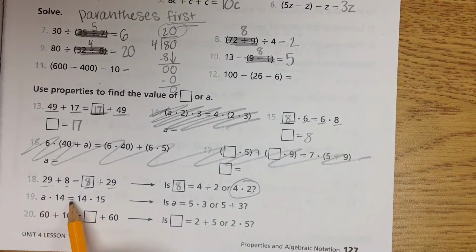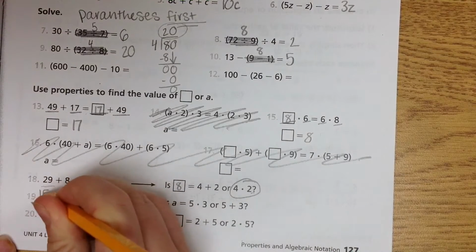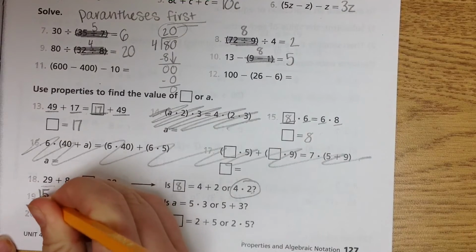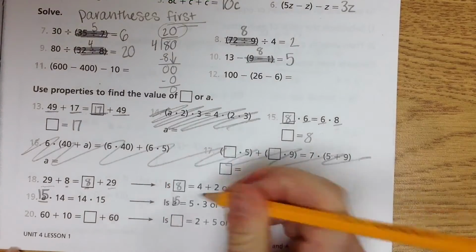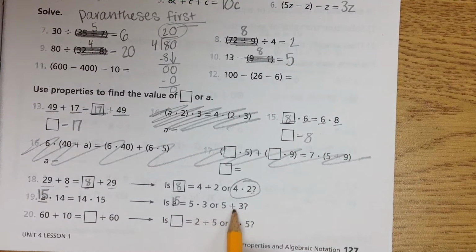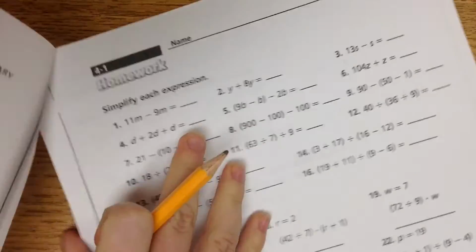A times 14 equals 14 times 15. Okay, well we know that A is going to be 15 then. And when it gives you an A instead of a box, don't be intimidated by that. It means the exact same thing as having a box. So is A, or 15, equal to 5 times 3 or 5 plus 3? 5 times 3. All right, let's move on.